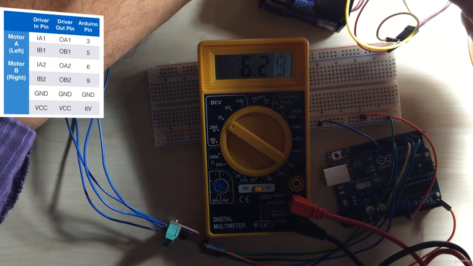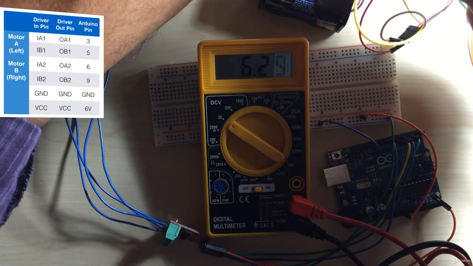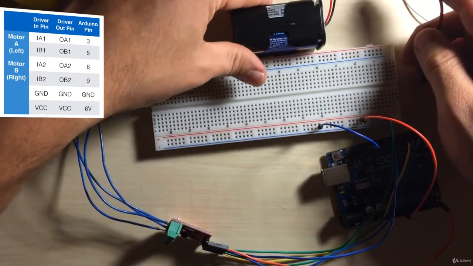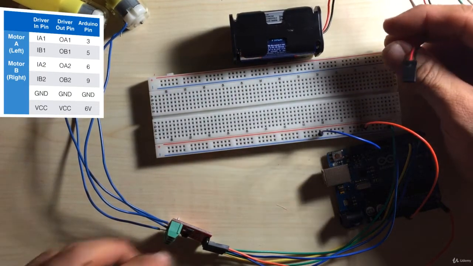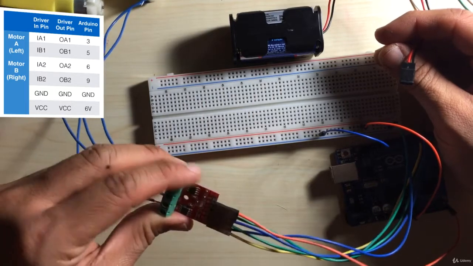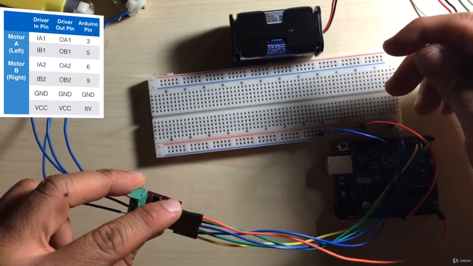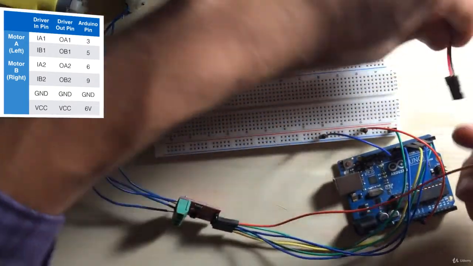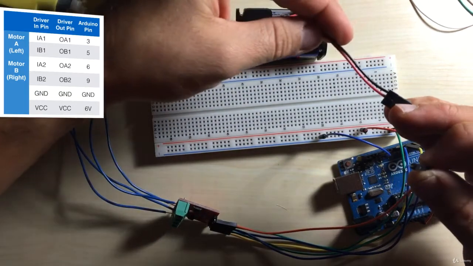So we're getting a little more than 6 volts from our battery pack, so that it should be enough to drive our motors. So now we have to connect this battery to our circuit to drive our motors. And the VCC, earlier I had said that it would go to the 5-volt rail. The VCC on here actually goes to the positive of your external power source.